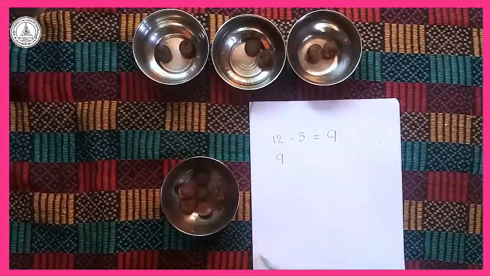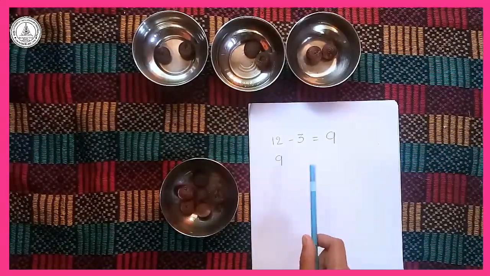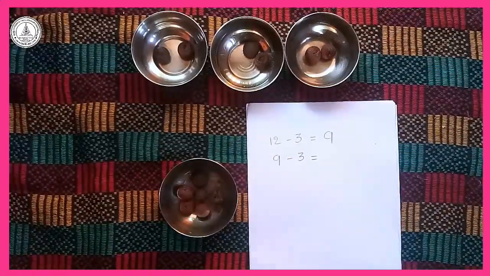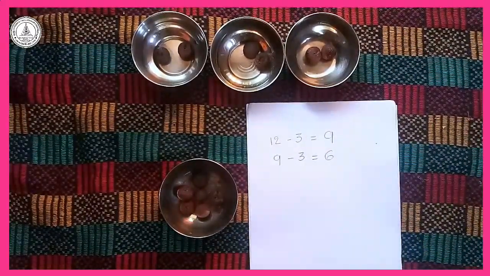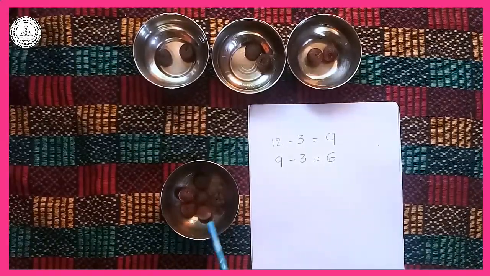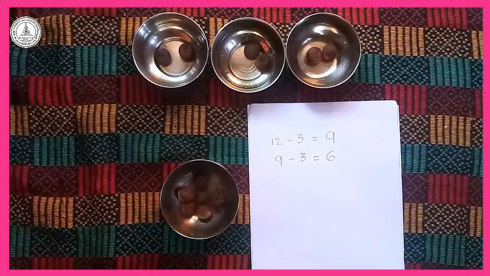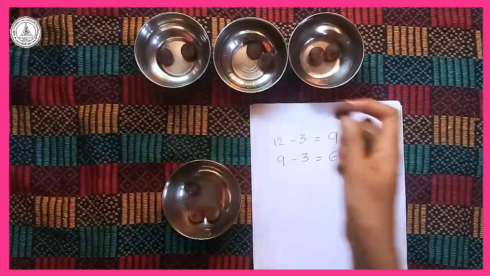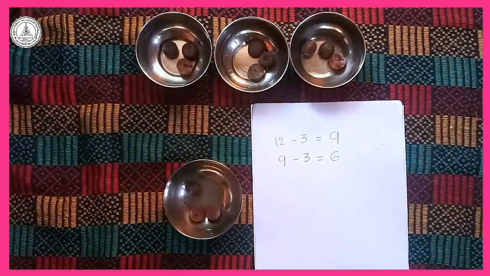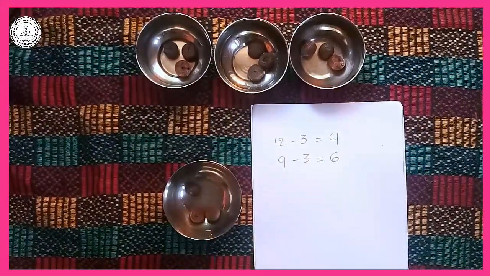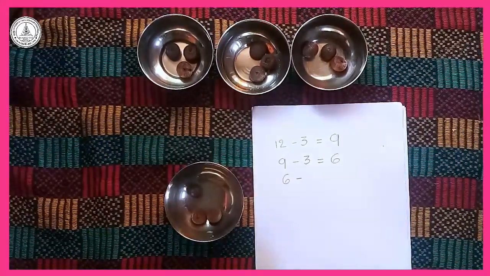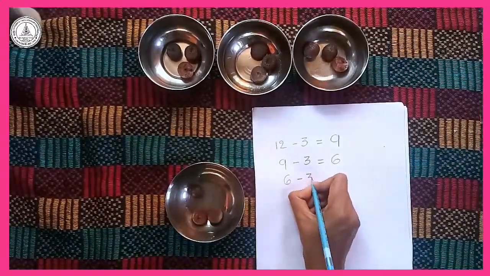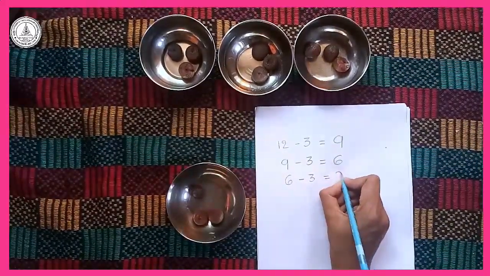So here, how many betel nuts are there in this bowl? Let's find out. First we have 9. In that, we already distributed 3. So 9 minus 3 is equal to how much? 9 minus 3 is 6, right? The number of betel nuts in this bowl is 6. So once again I will distribute these betel nuts among these 3 bowls. See here, 1, 2, 3. So how many betel nuts are there in this bowl? Let's find out. At first it has 6 betel nuts. After distribution, 6 minus 3 is equal to 3, right?